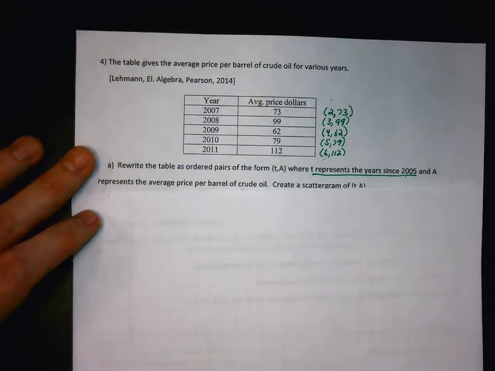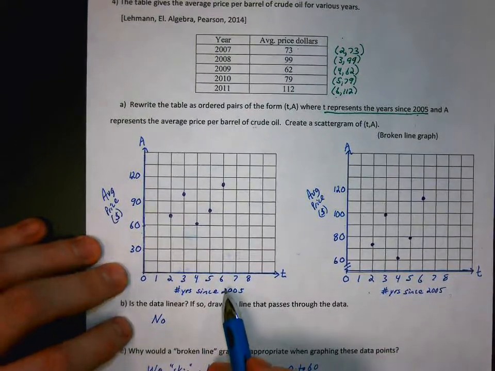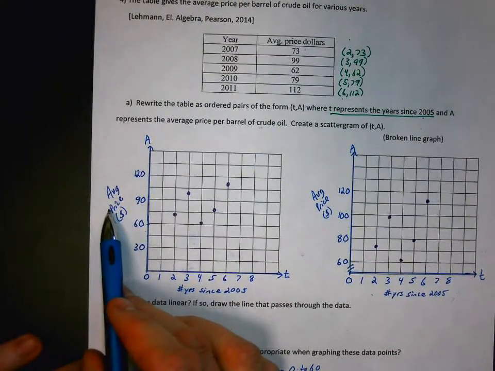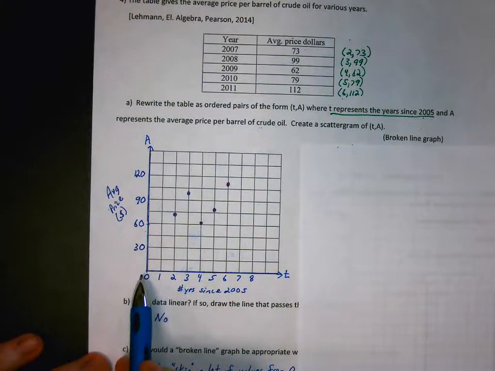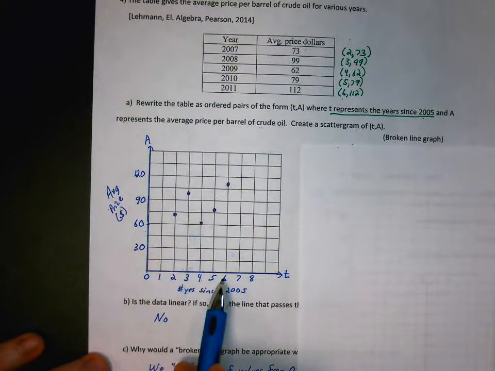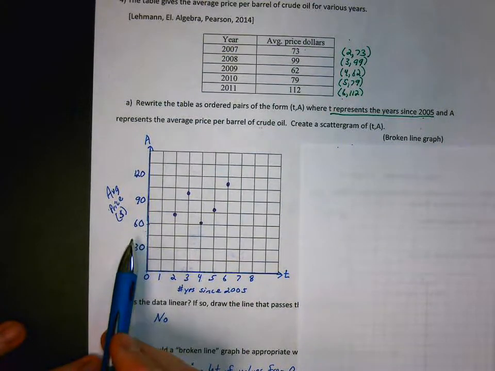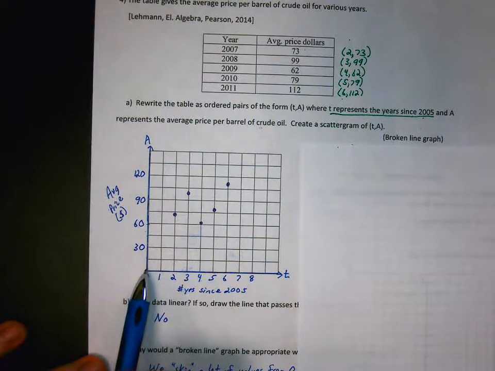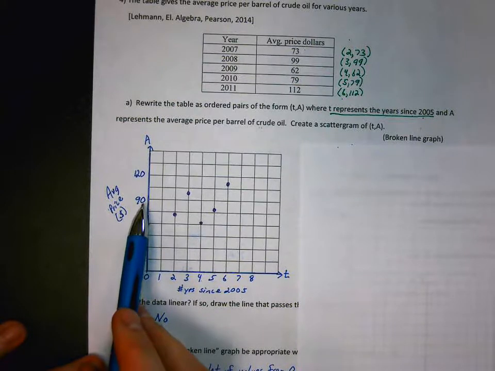Okay, and again, mine is already done just for the sake of time. But we have the number of years since 2005 as our independent variable, because that's our time, our t-value. Our average price will be going up the side. And then if we just start at 0 for 0 years since 2005, go up by 1, that's a pretty good scale to use. And then going up the side, again, this is pretty arbitrary, but we want to fit from 62 all the way to 112. So I just went up by 15s. We start at 0, that'd be 15, 30, 45, 60, 75, 90, and so on.